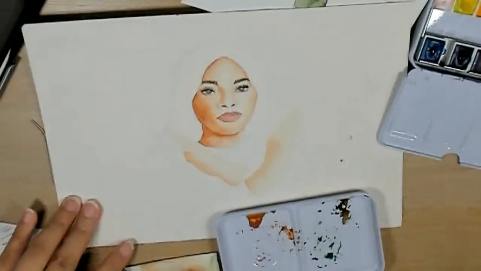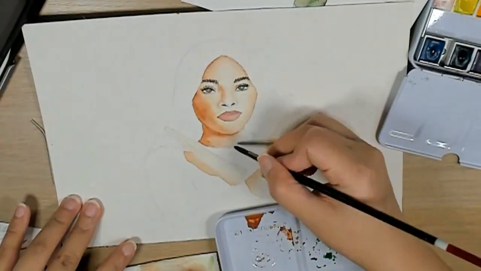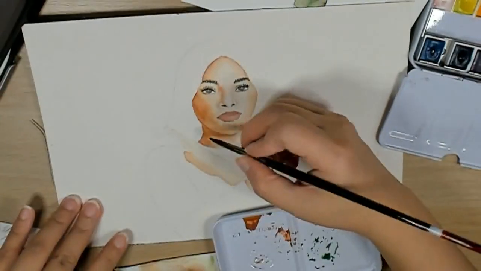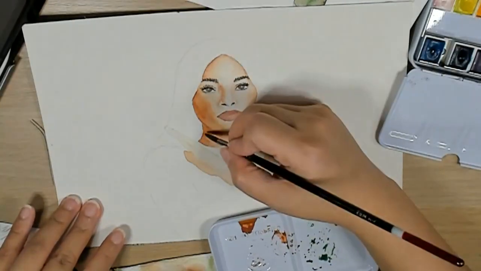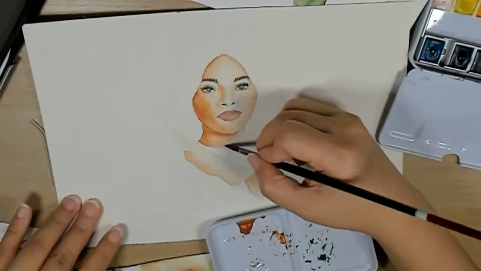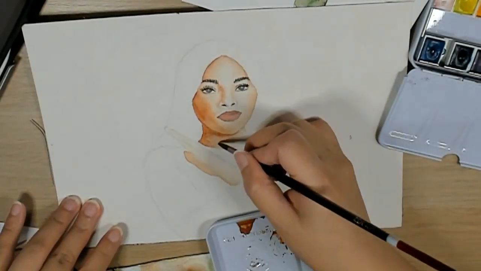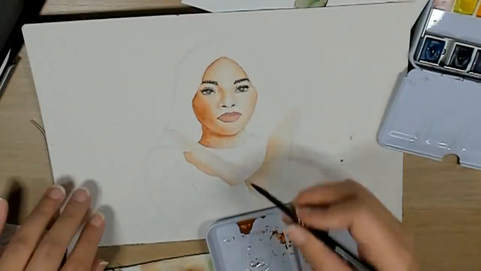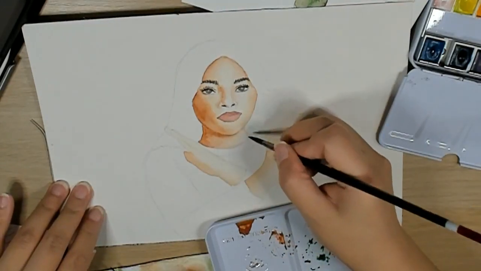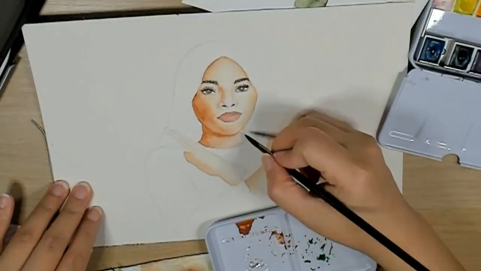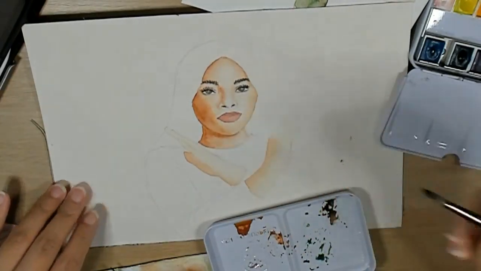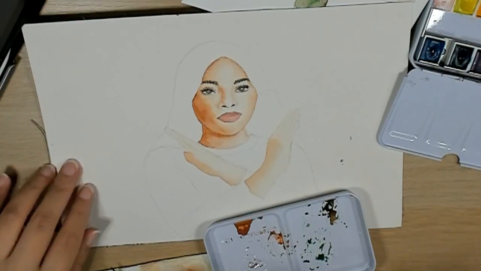It's quite easy. Just really applying color where it's darkest and then pulling it towards where you want it to be lighter. So here I don't mind the strokes because it's just like giving what looks like the lines of the neck, which we all have. So I don't mind that. Okay, so I'm quite happy with this.